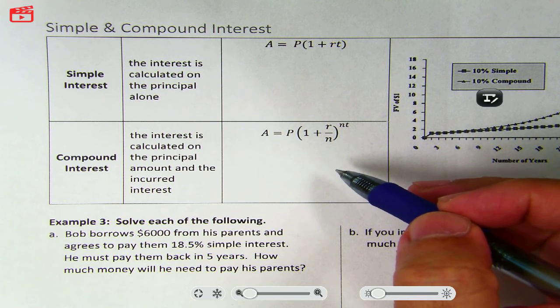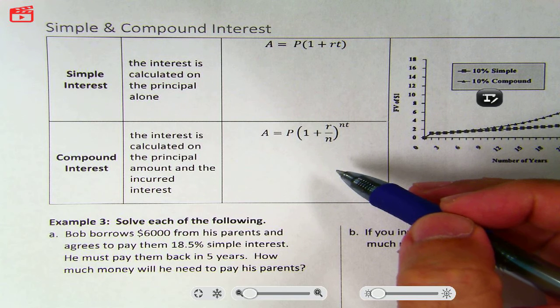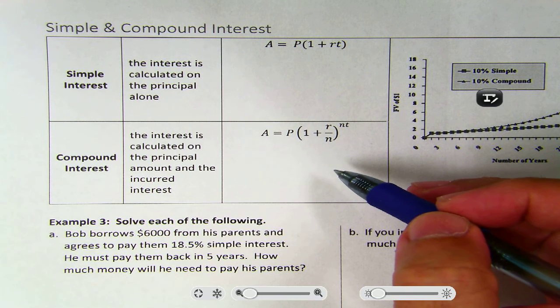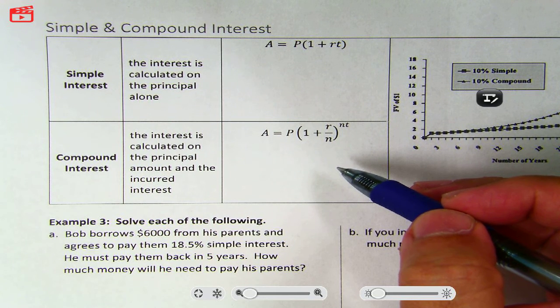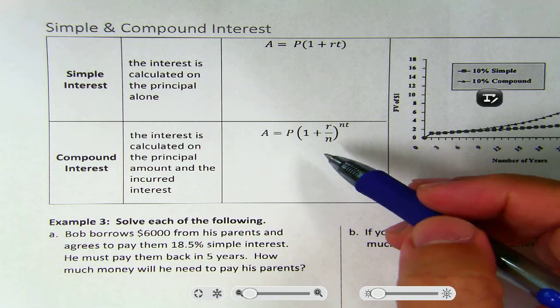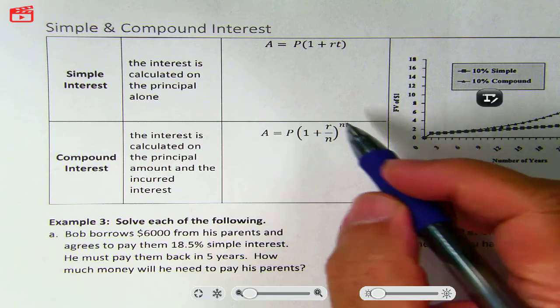For example, interest on a savings account will probably be compounded monthly, or some kind of investment is compounded monthly. Right. There is a third form of interest, but we won't be covering that. That one's when it's compounded continuously. We will not be doing those. Okay? Alright, so let's talk about what these letters represent.